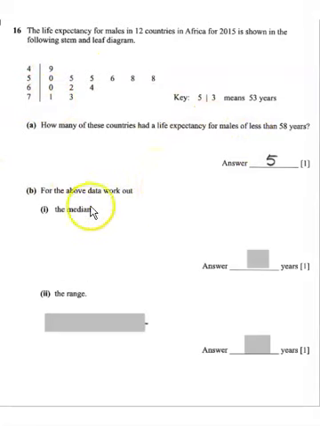So question B, for the above data, work out the median. The median is the middle number. Now there's a couple of ways you could do this, but for this one, you could cancel down biggest, smallest, all the way down until you get to the middle here. So the two 58s here would be the actual two numbers that were in the middle. Because those two are the same, we have 58 as the median.